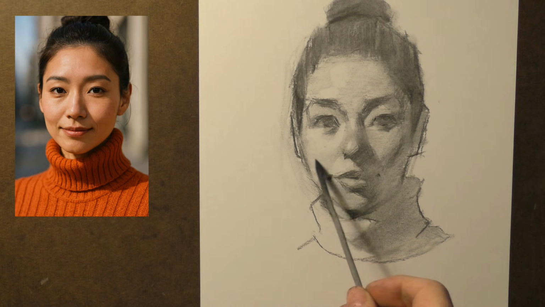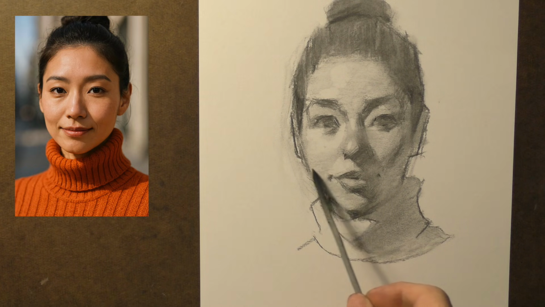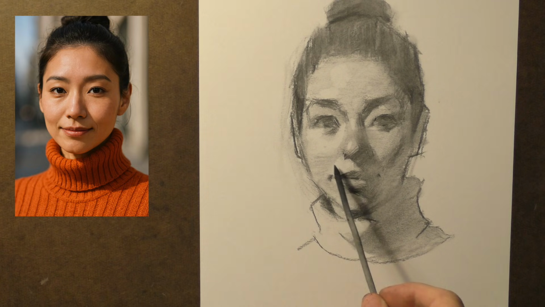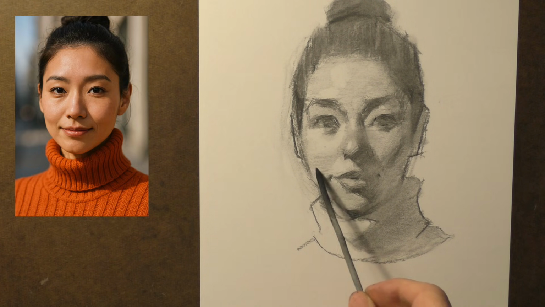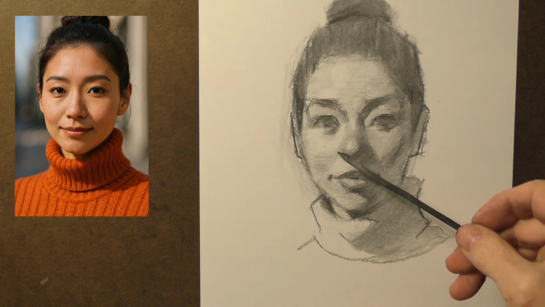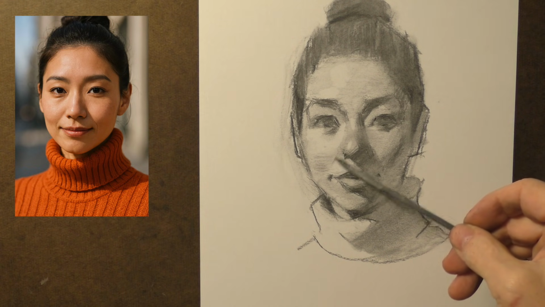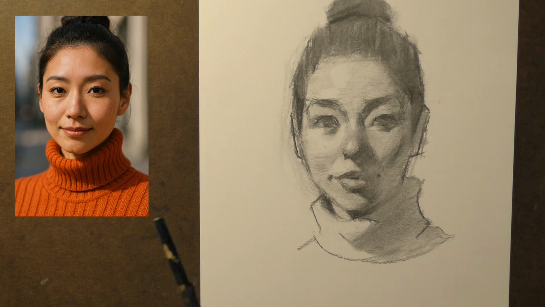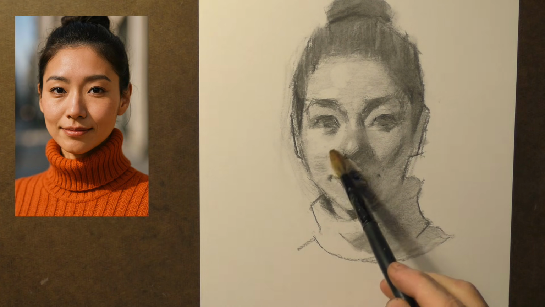She's smiling, so I'm going to put a little bit more value in here where the cheeks kind of bunch up when you smile. And that's going to pronounce the nasolabial fold a little bit. So I'm going to add a little bit of value in there. But for the most part, that highlight does most of the work there.